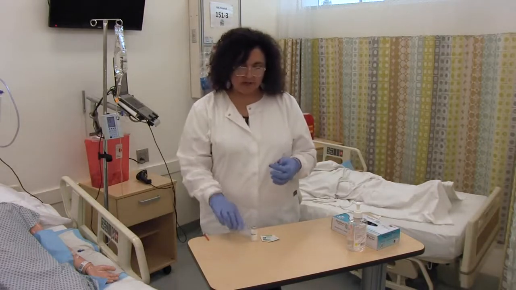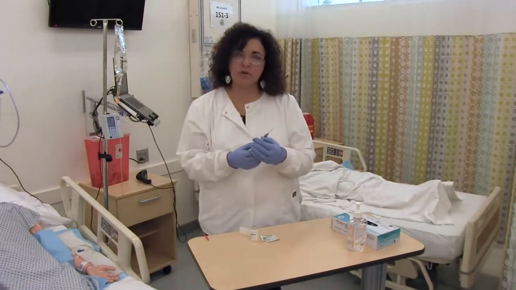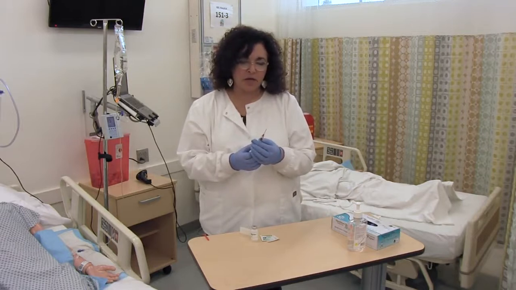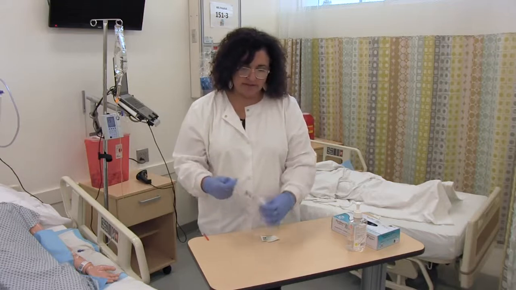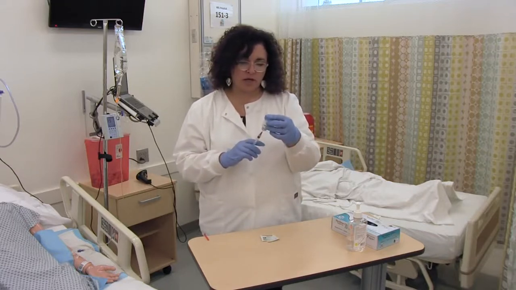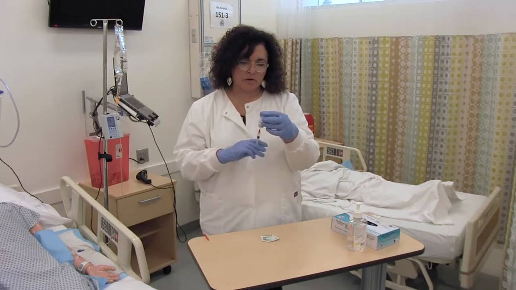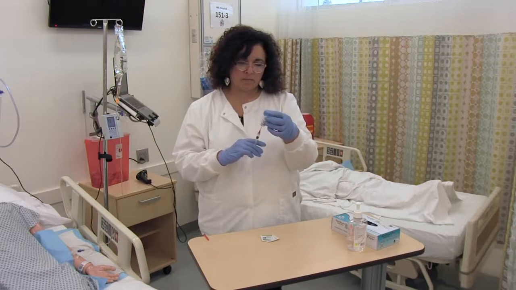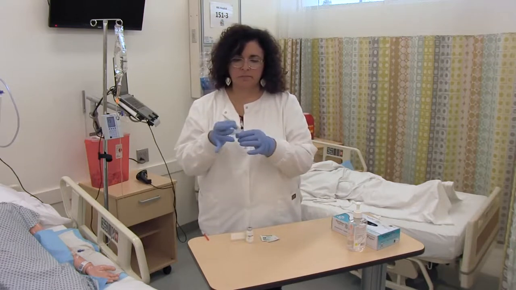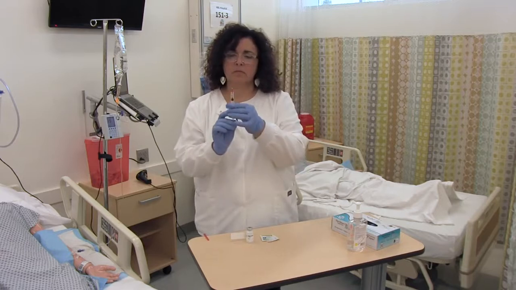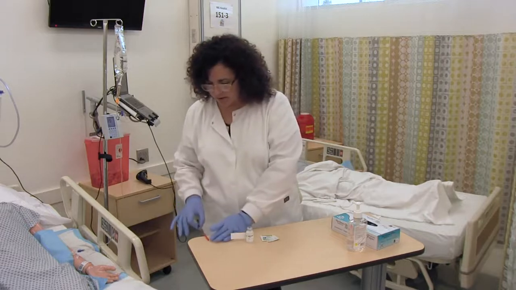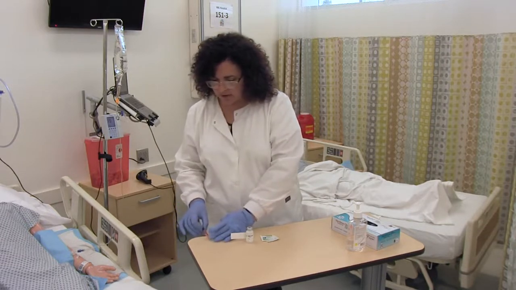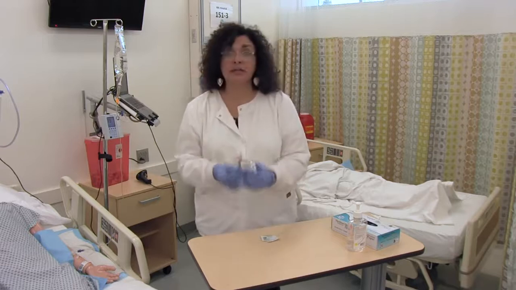My med math is very straightforward here, 30 milligrams per milliliter, and I have a 30 milligram dose. So I know that I will be pulling up 1 milliliter, air first, and then withdraw your 1 milliliter. Okay, I have 1 ml. I scoop up my cap, and now I need to do check 3.